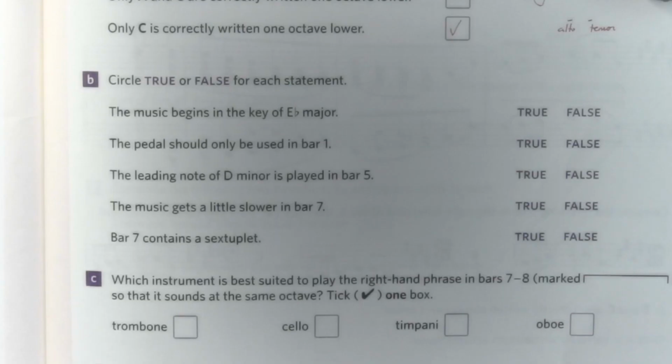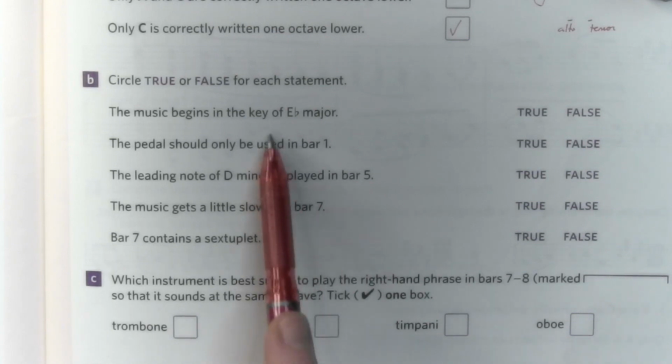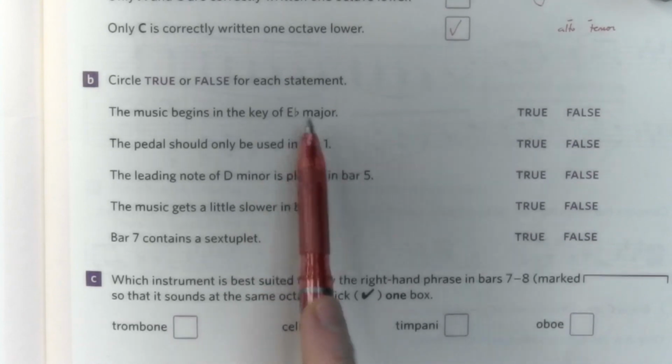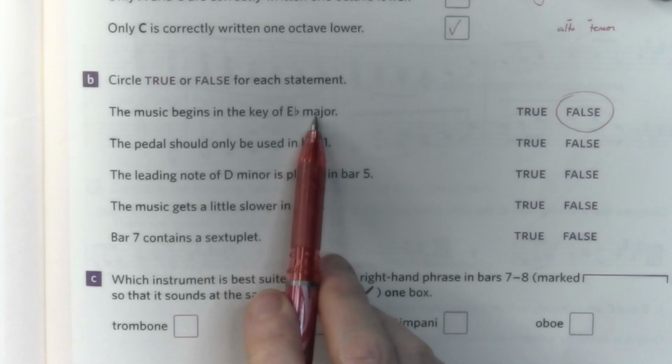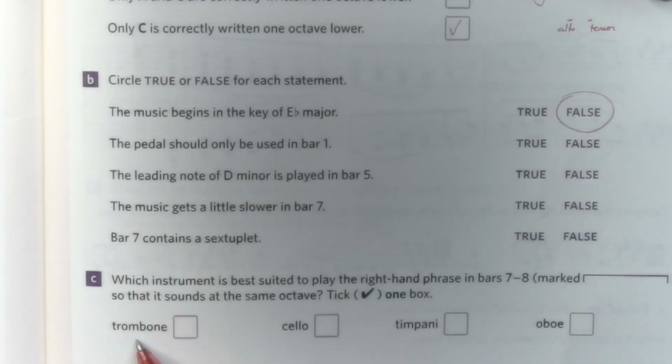And two flats mean that the penultimate flat is B flat. Therefore, the keys could be either B flat major or G minor. And none of them agree with this. So, false. To be in E flat major, we would need three flats.